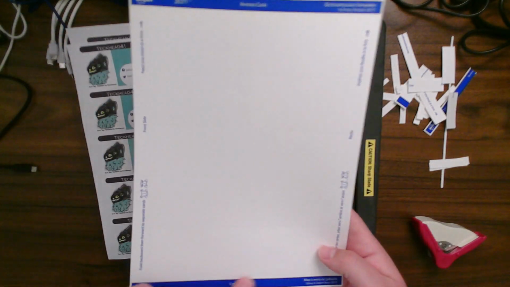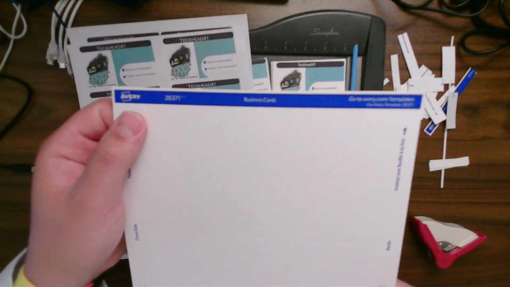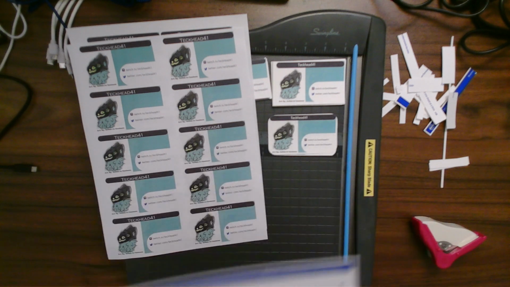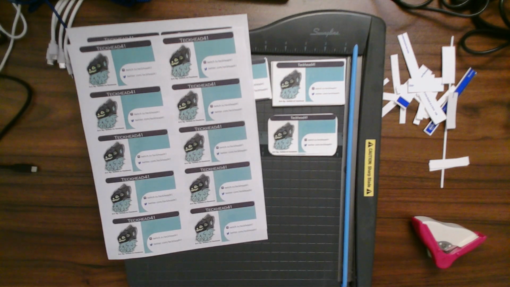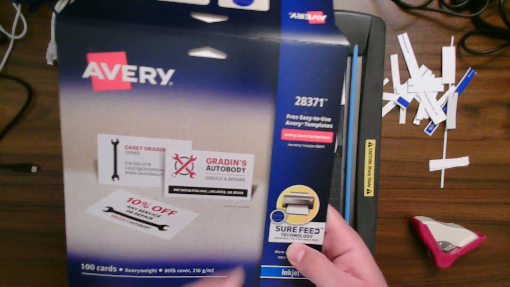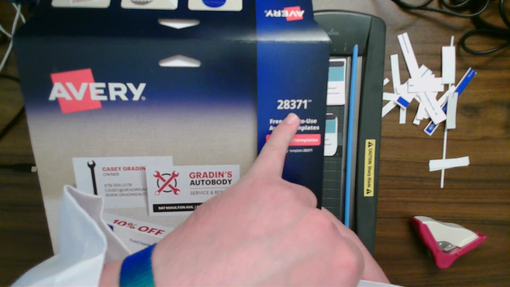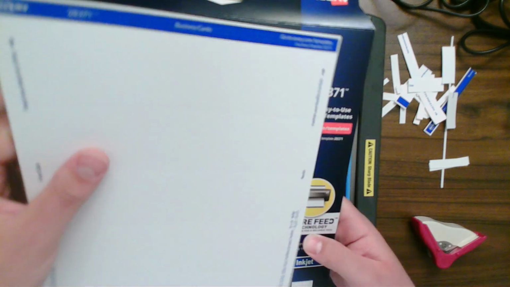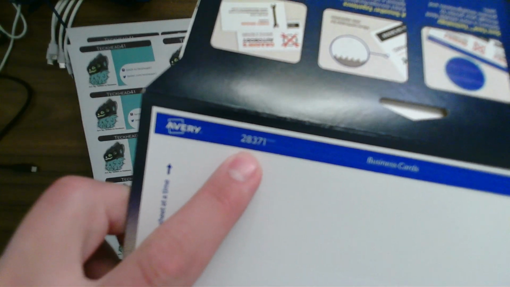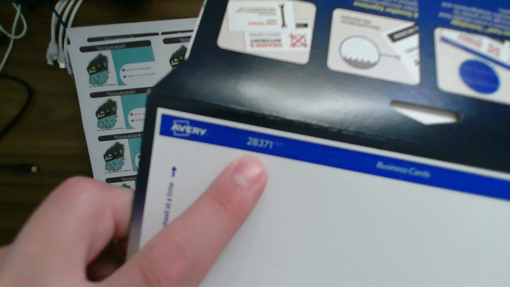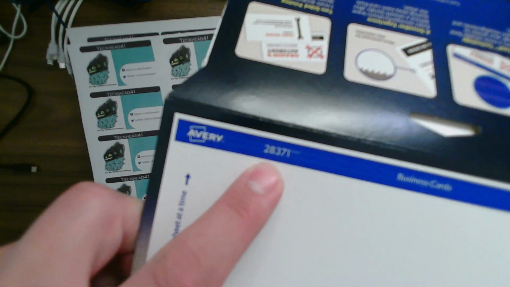Now, the nice thing is if you accidentally misplace the big envelope that this stuff comes in, Avery thought about us, because not only is it on the envelope in plain sight where you can see it, it's on the template. They make sure you can't lose it, because if you lost it, you wouldn't know which one you were working with, and that'd be kind of sad.